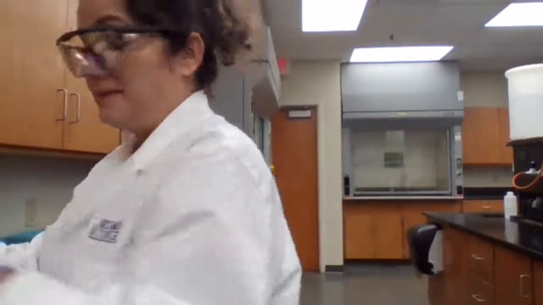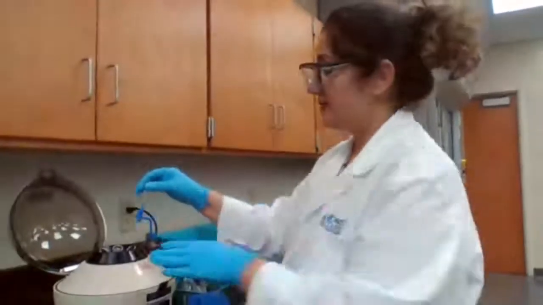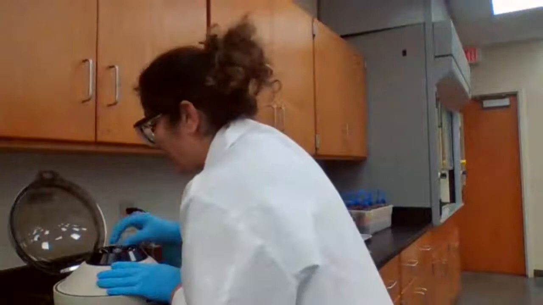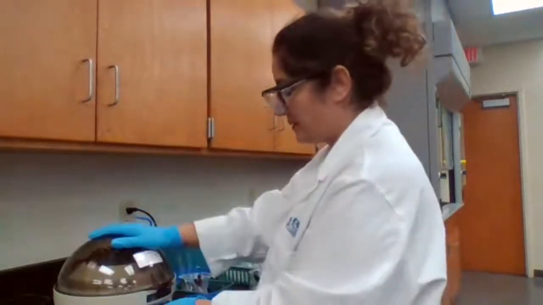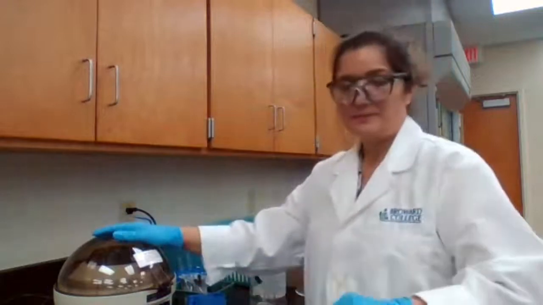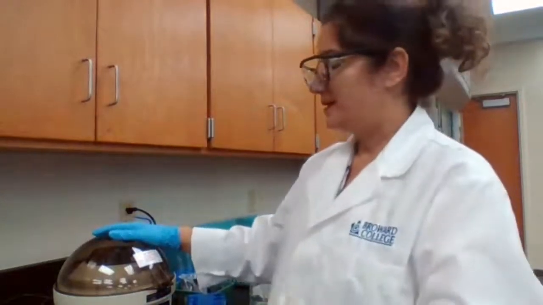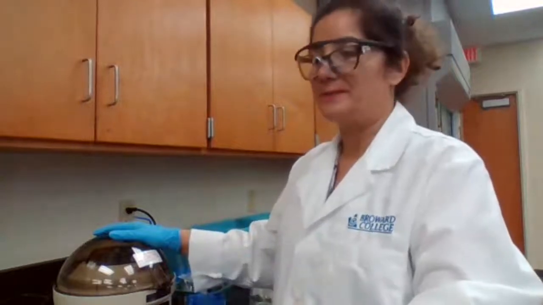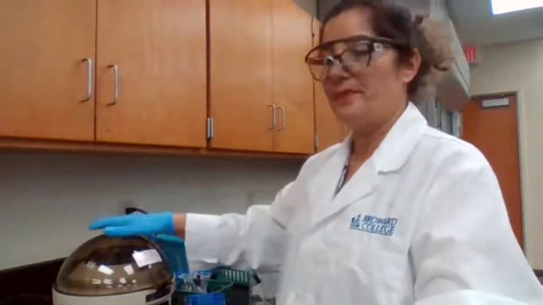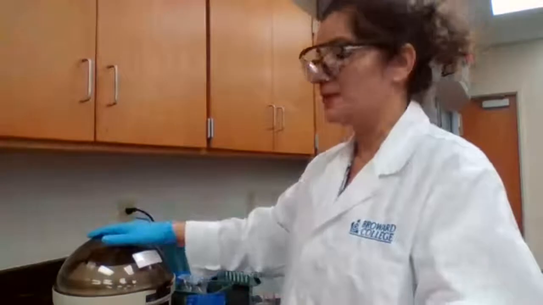Or I learned it the hard way. If it's not balanced, the centrifuge is not going to be happy and it's going to start moving around. Then I know I made a mistake. The other test tube is not balanced. I have to stop right away. That's the key. Otherwise, it will move around and fall.